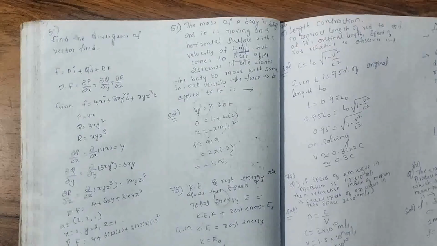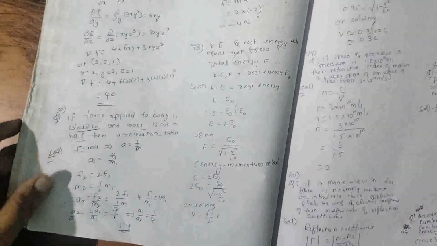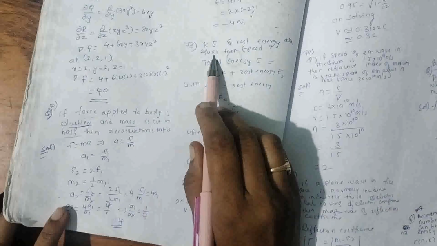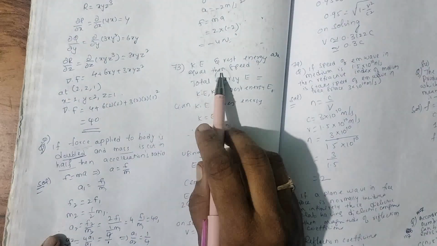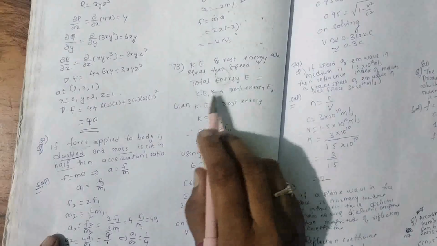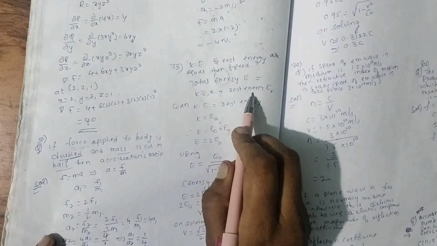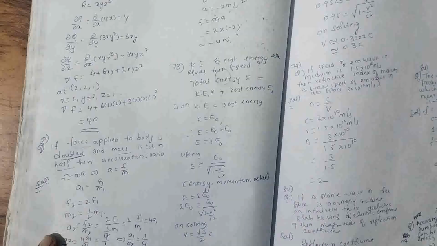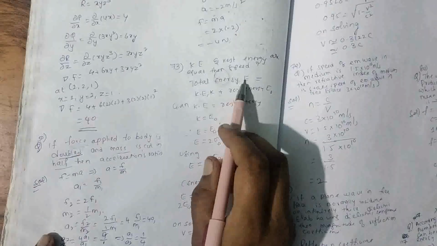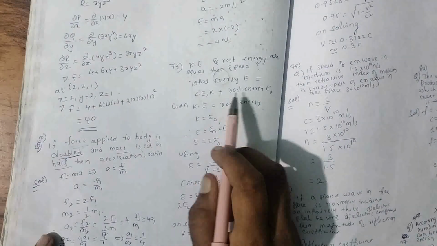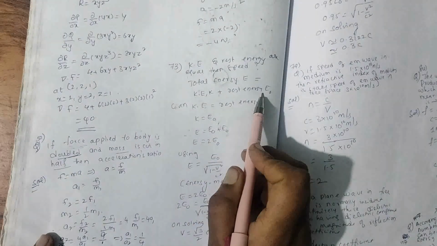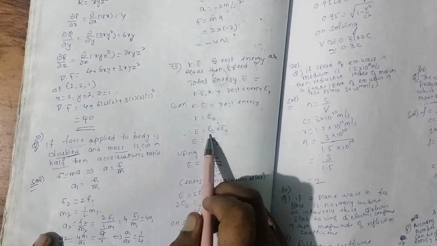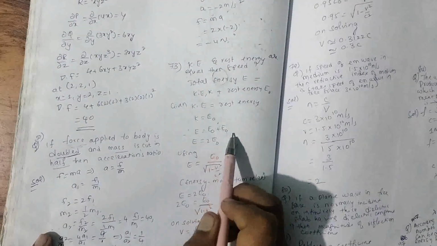Okay. Now the next question, 73rd question. The kinetic energy and the rest energy are equal. Then the speed? So total energy is kinetic energy plus rest energy E naught. Kinetic energy is equal to rest energy, given in the question. So let us write this equation as E equals K plus E naught, kinetic energy plus E naught as rest energy. But kinetic energy is equivalent to the rest energy, no? So in place of K, I am writing E naught. So E equals E naught plus E naught, that is 2 E naught.